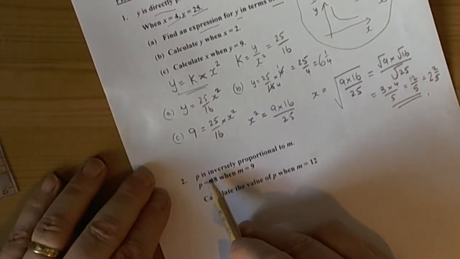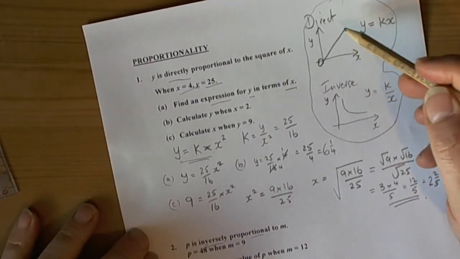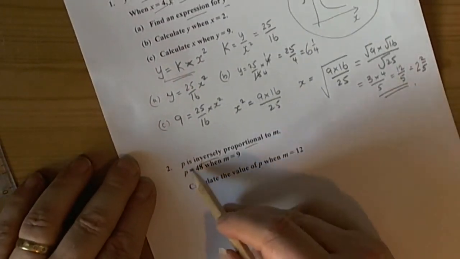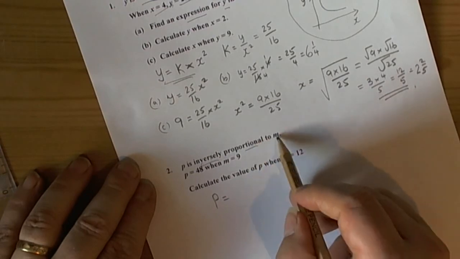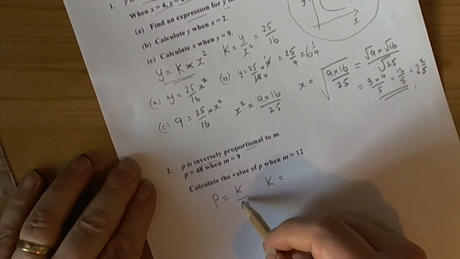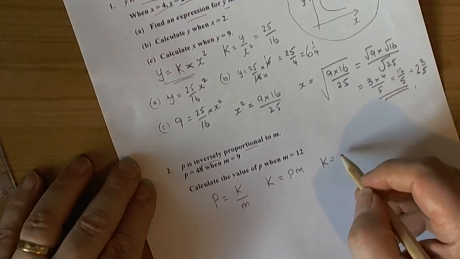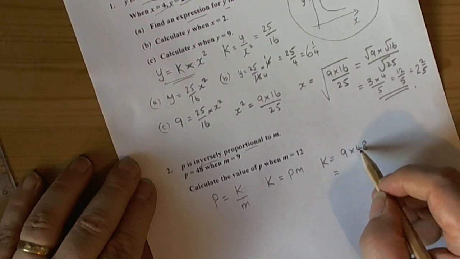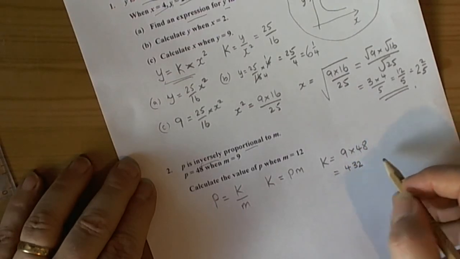Now the second question, as an example, talks about inverse proportion. So again, we look at the two rules we have for these proportionality relationships. This time we're using the inverse one. But this time it's got p and m, so instead of using y and x, we write p equals, it's inversely proportional to m, so it's going to be k over m. So our k value, when we rearrange this, divided by m comes across as times, so our k value is going to be p times m, so k is going to be 9 times 48. 9 times 48, or 9 forties is 360, 9 eights is 72, so 432.